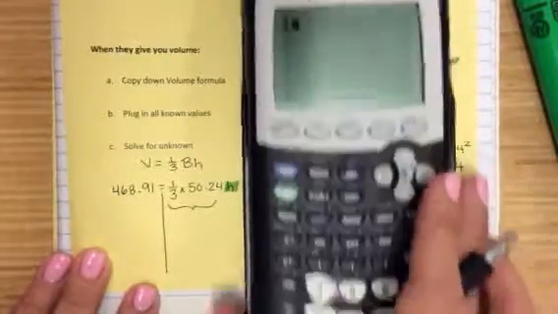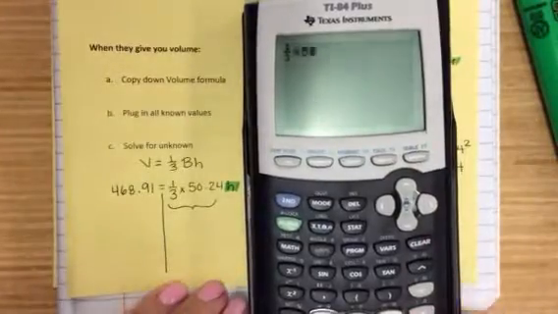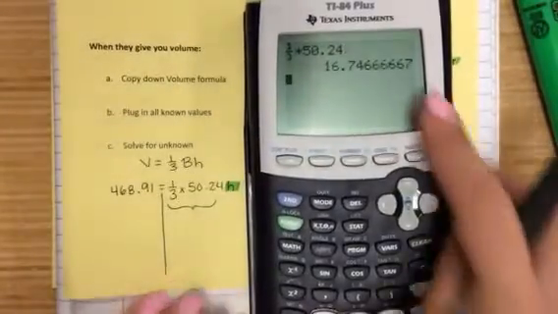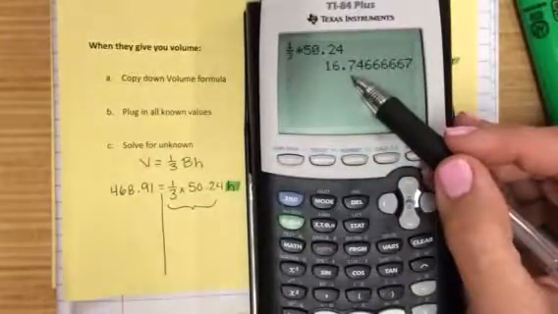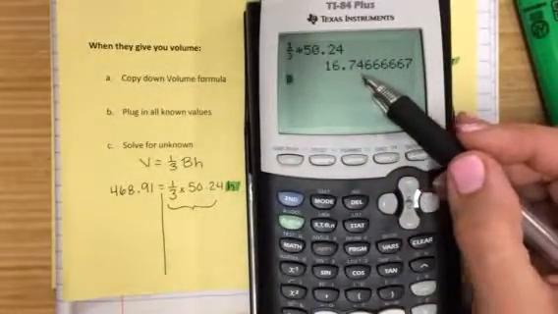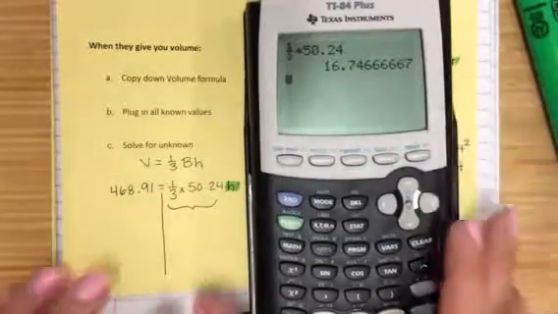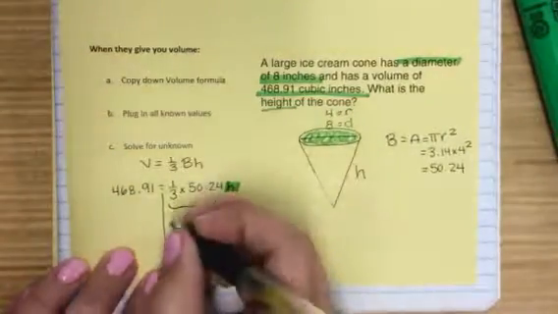One third times 50.24, which gives me 16.74. We can just round it to the nearest tenth. So that will be the 7. Since you have a 4 next to it, it stays as a 7. So 16.7.